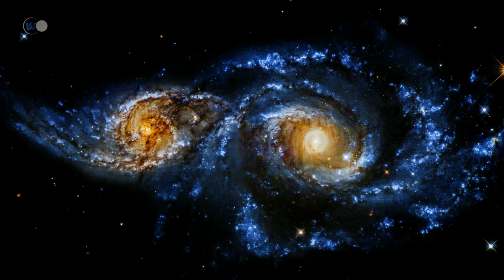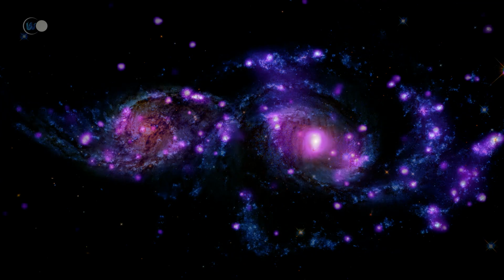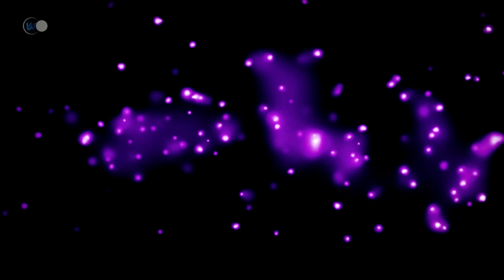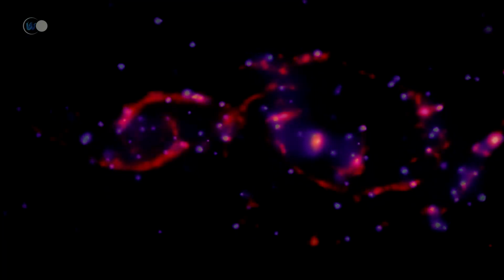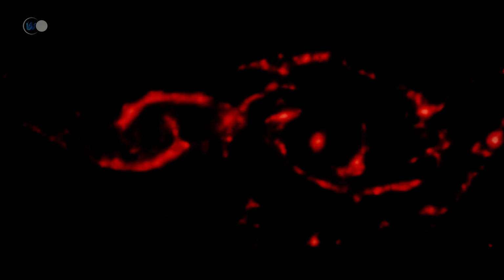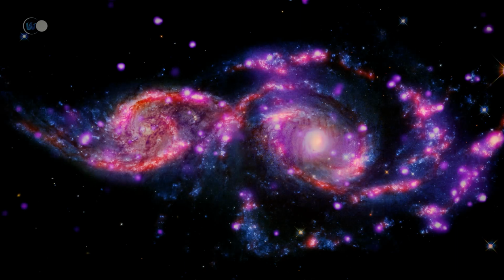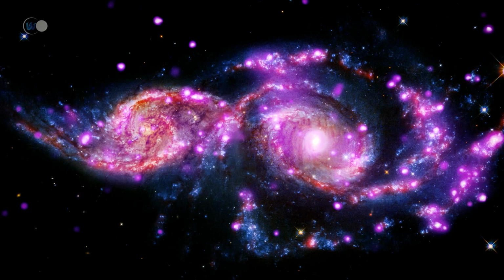In other cases, a giant galaxy may swallow up a smaller one. The stars and interstellar medium of the smaller galaxy mix with the components of the giant galaxy, resulting in a diverse population of stars. This is known as galactic cannibalism.